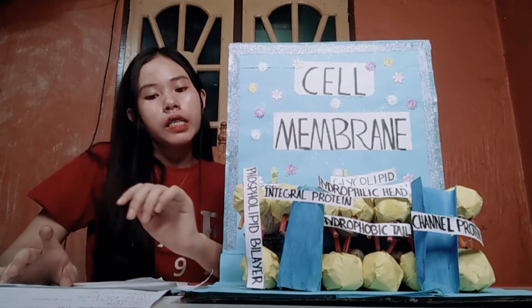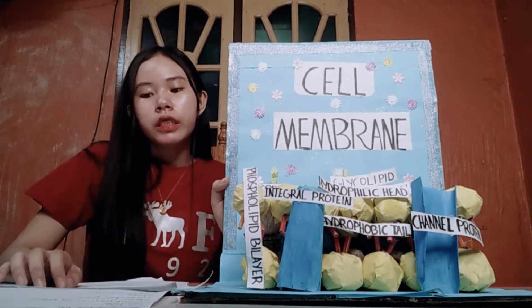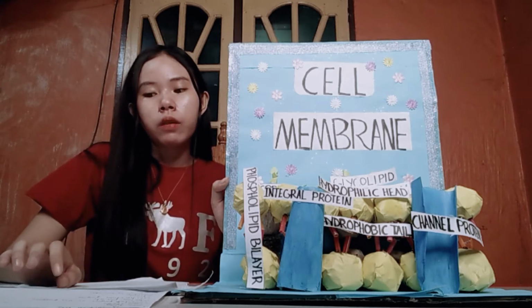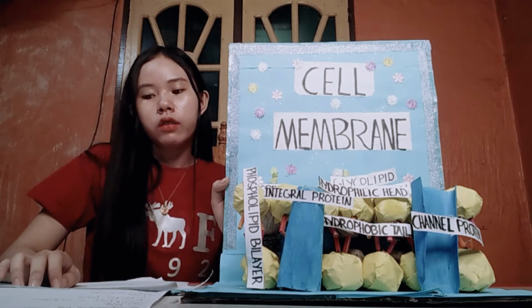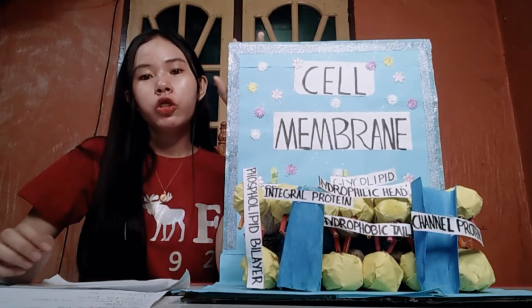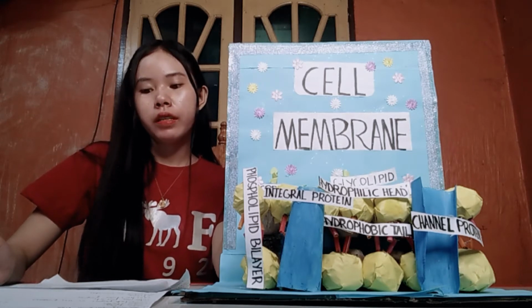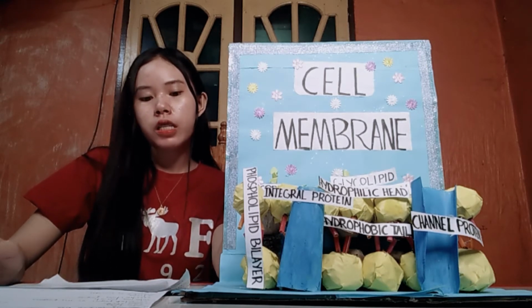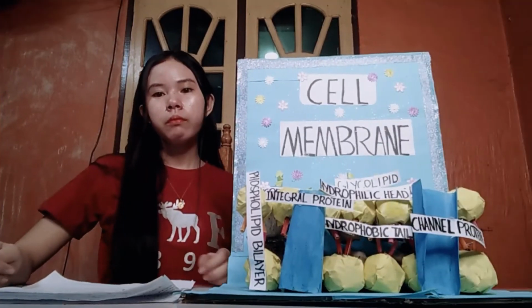Number two is integral protein. The main function of integral protein is to allow the polar and big molecules to pass across the membrane, which are restricted by the phospholipid bilayer. Number three is glycoprotein. Glycoproteins in the cell membrane are very important for cell-to-cell recognition and adhesion, as well as serving as receptors for other types of molecules.